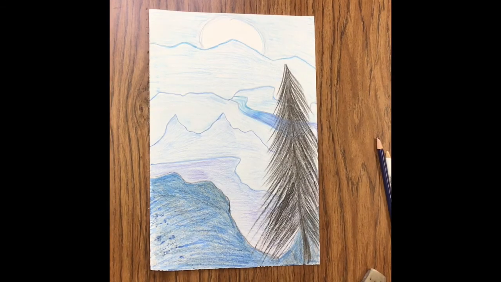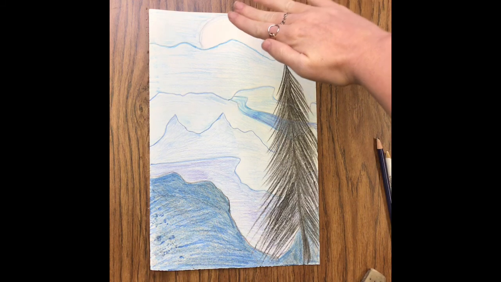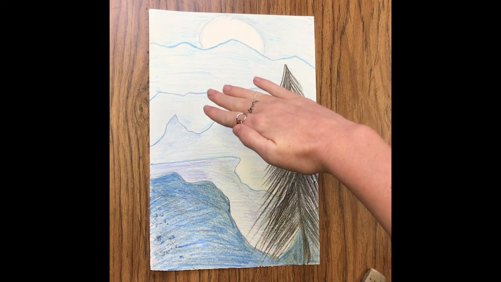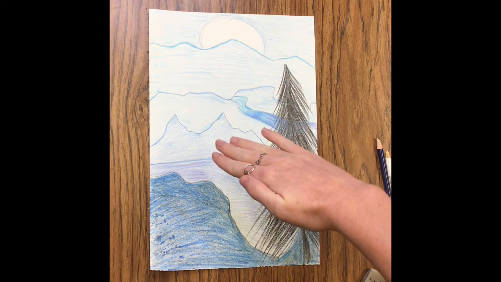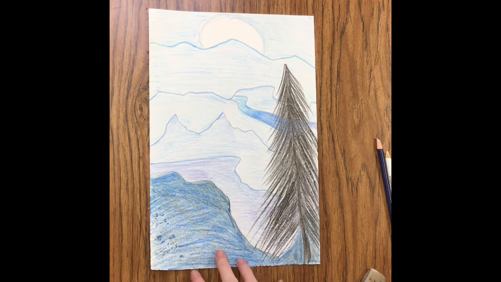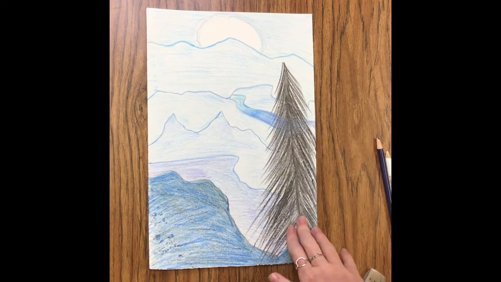All right, boys and girls, as you can see, we are going from a light blue, and then we're slowly going a little bit darker, a little bit darker, a little bit darker, and all the way to really dark blue. I left the tree completely black.